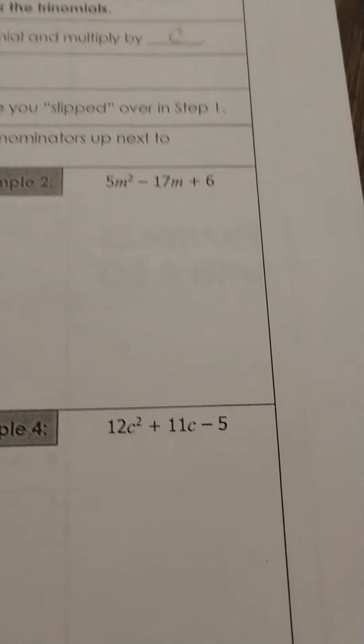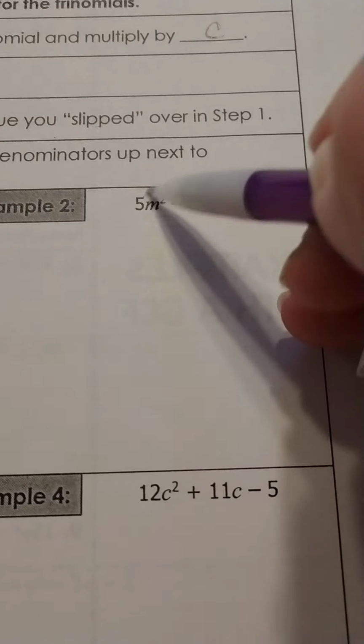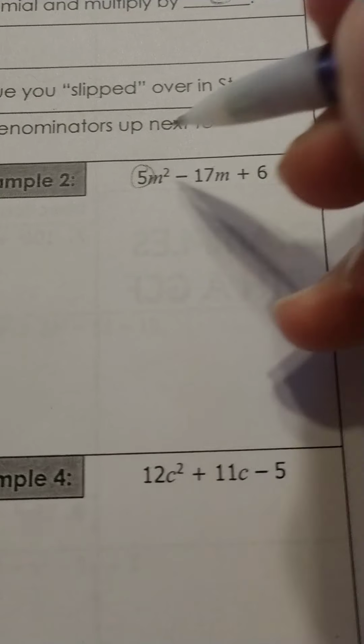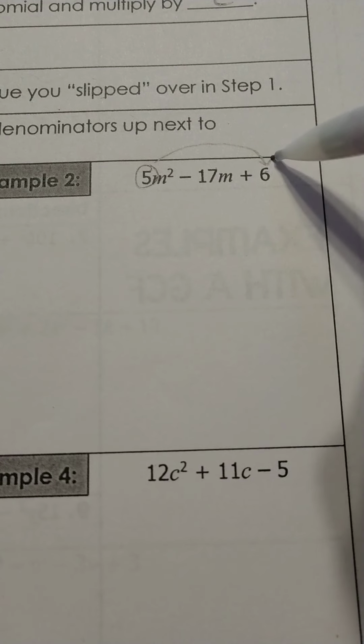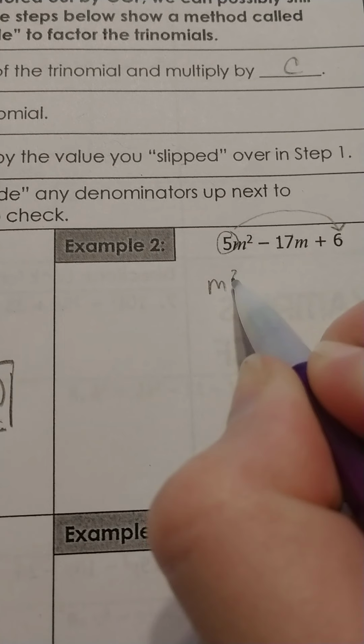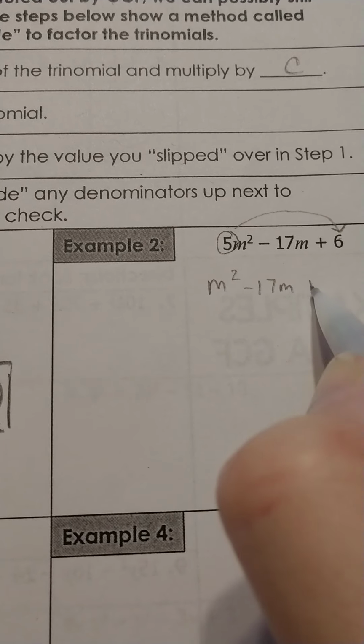So example number 2. All right, 5, 17, and 6. Do they have any numbers in common? No. So grab your 5, drag it to the back, and multiply. What's 5 times 6? Well, that's 30. So we've got m squared minus 17m plus 30.